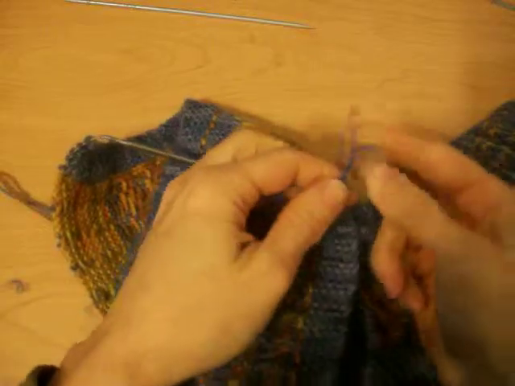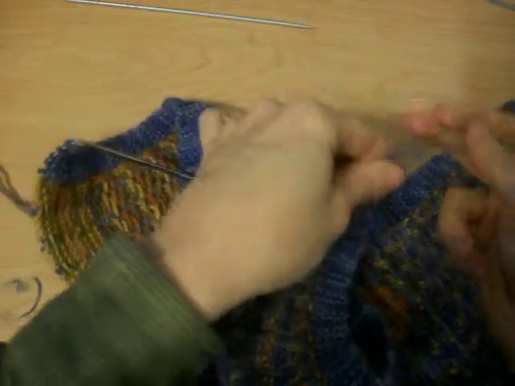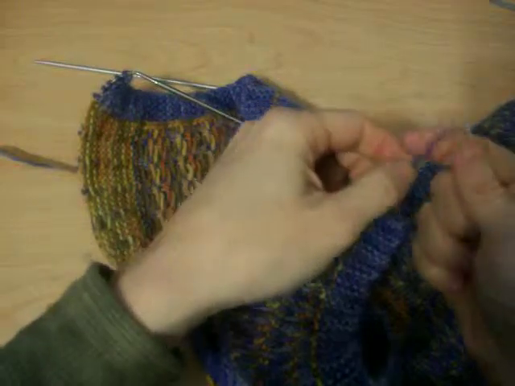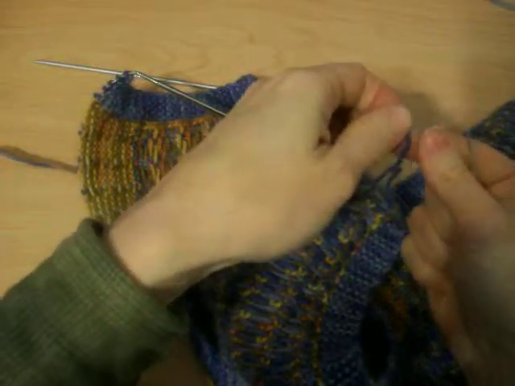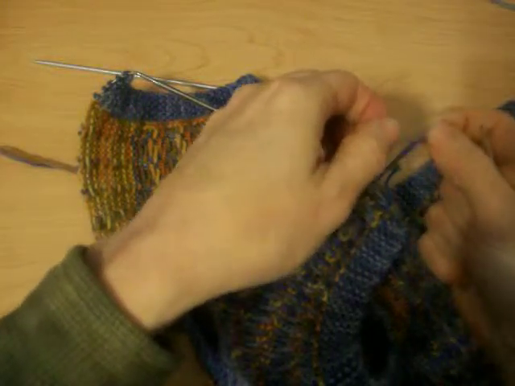If you're using some kind of non-wool yarn, there are methods of splicing. You can just separate the yarn into plies, or pieces if it's single ply.